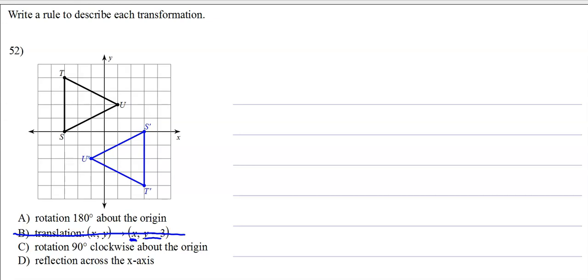Reflection across the x-axis couldn't happen. That would actually look like this if I reflected it across the x-axis. So that can't happen. That wipes out this one. That wipes out that one. Rotation, so did we go 180 or did we go 90? Well, here's U, and here's the origin, and here's the other U. Well, that's a straight line. That's a straight angle. So I went halfway around the clock. So that's a rotation of 180.